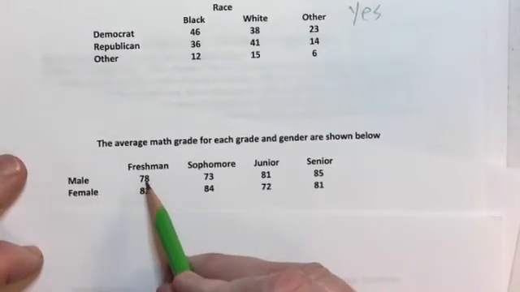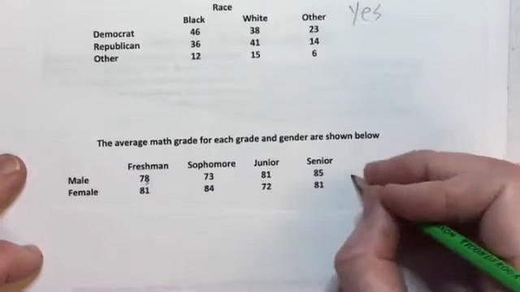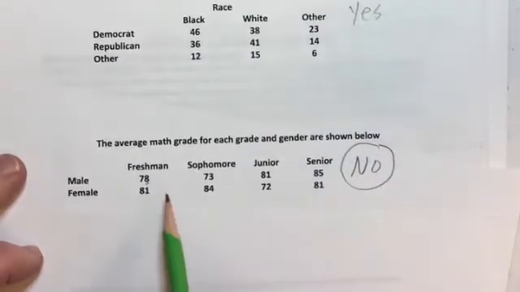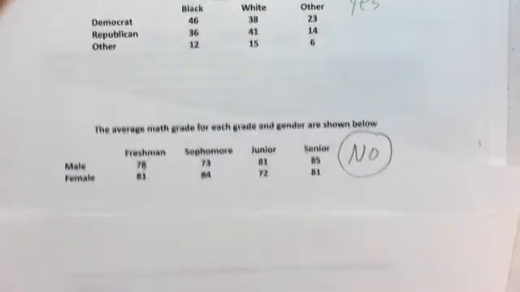That is not a count in a category. So no, this is not a chi-squared situation because it's quantitative data. All right, let's look at another one.